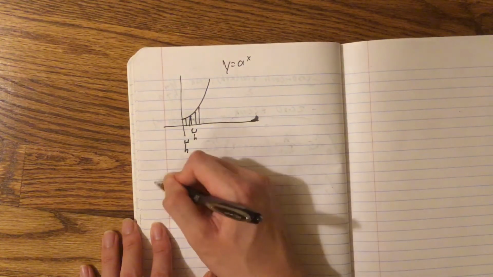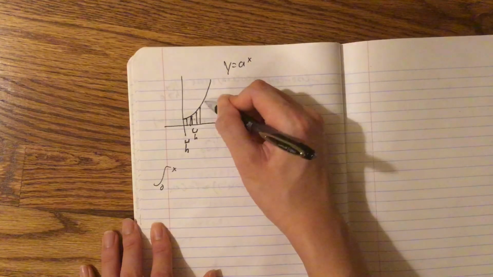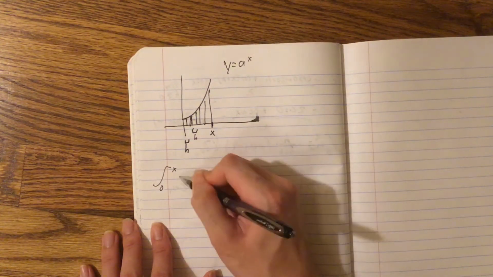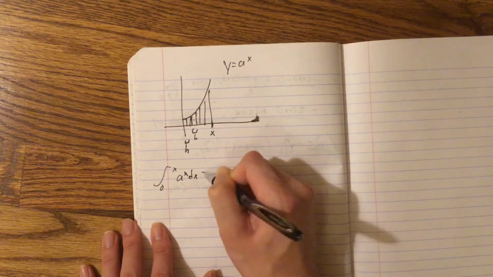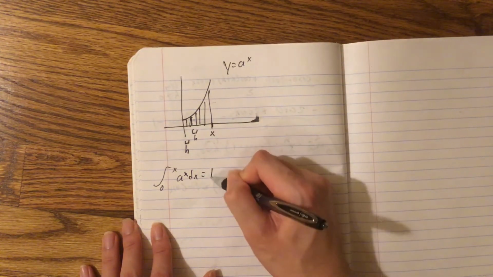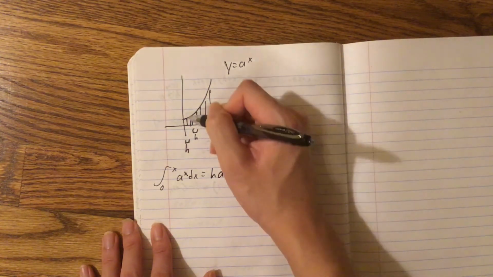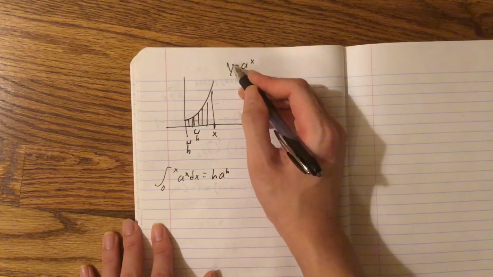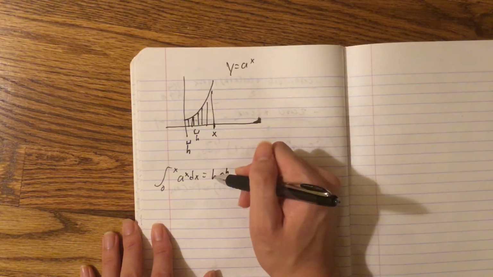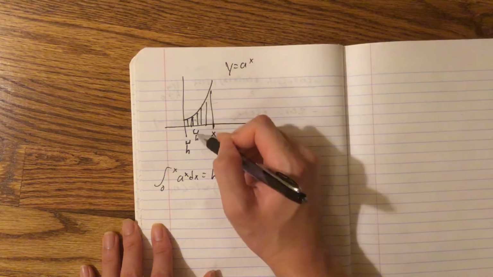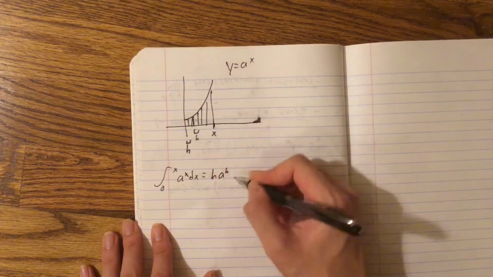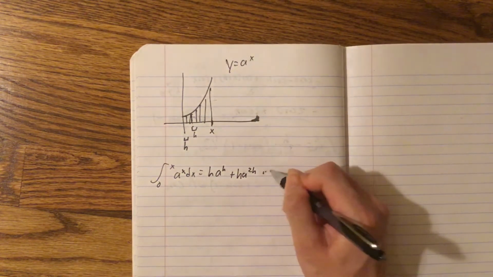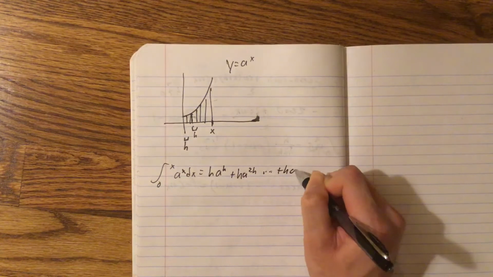All right. So the integral from 0 to x, where x is where we want to stop, of a^x dx would be the sum of these rectangles: h times a^h, because base, which is h, times height, which is a^h, because height is y. So at x equals h, the height would be a^h. Likewise, at x equals 2h, the height would be a^(2h), and so forth, up to our stopping value, h a^x.